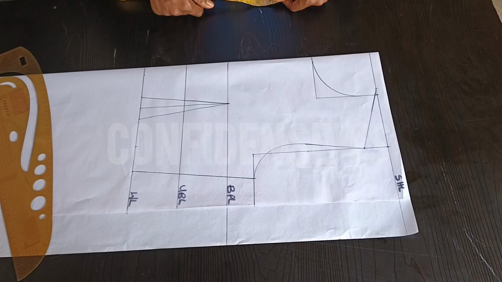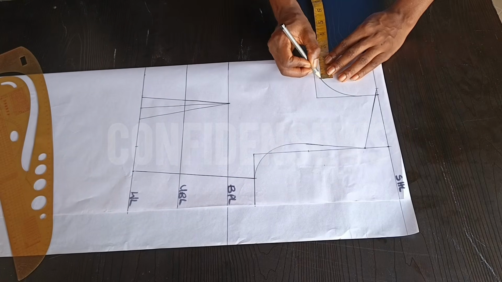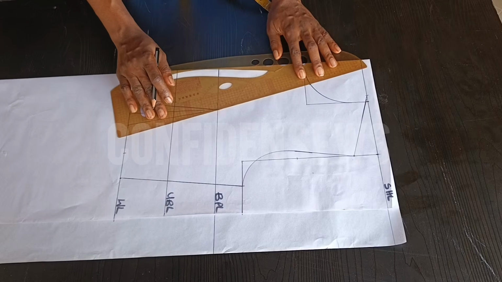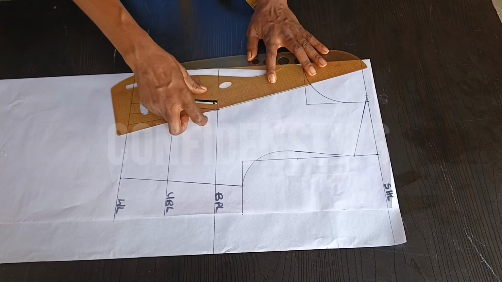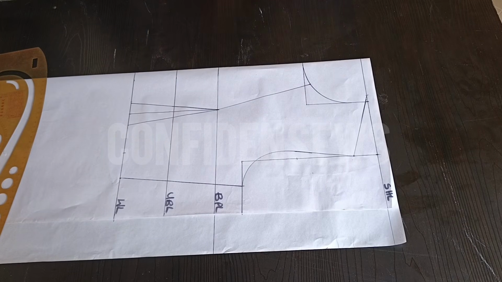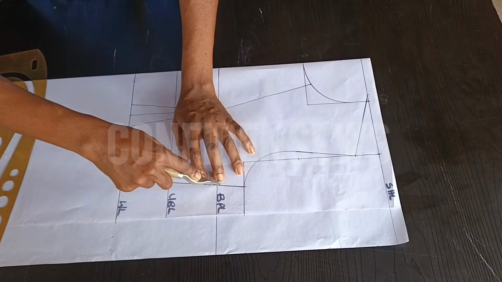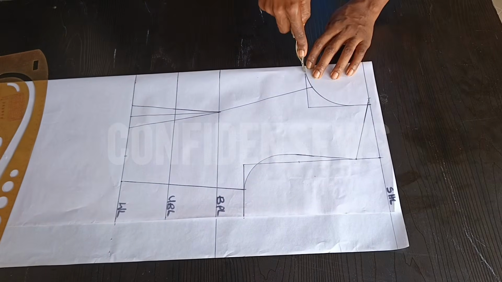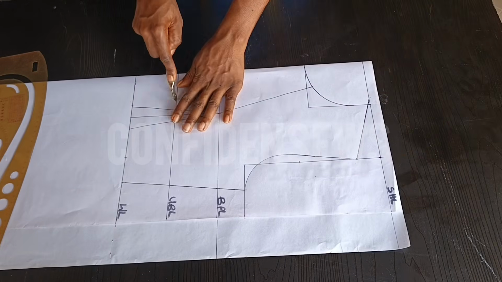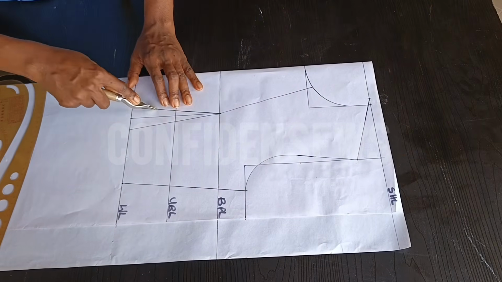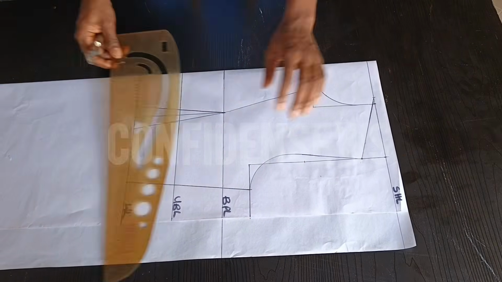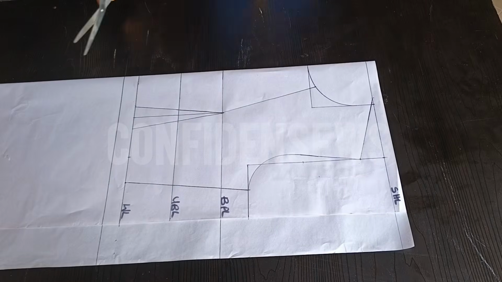Now on the neck depth, I'm going to be coming in about 2 inches this way and connect it to the bust span just like this. The next thing we'll be doing now is to trace all these lines, all the curves, just so it reflects on the other side of the paper. And immediately after tracing, I'll use my pencil to mark the lines and the curves out.